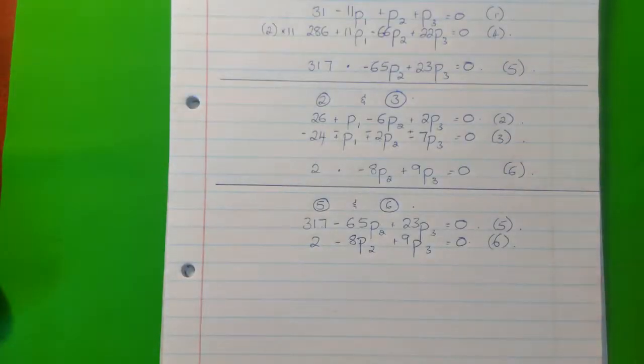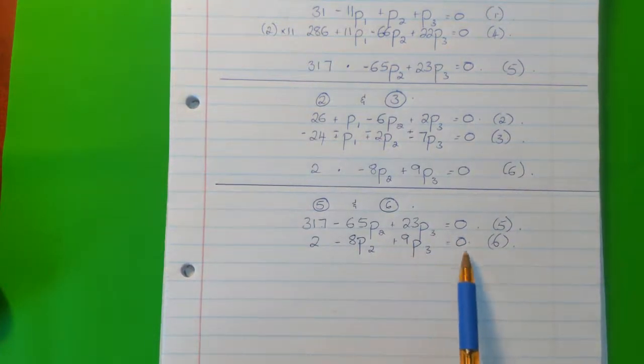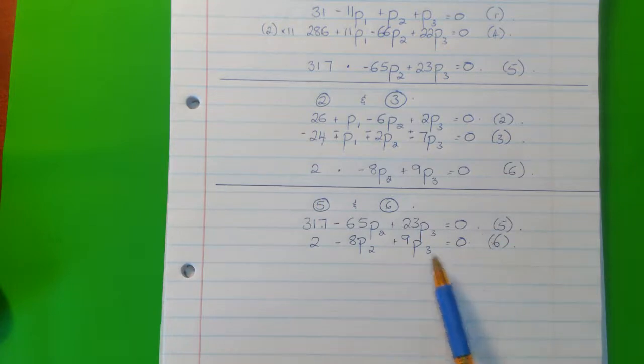What we are now going to work with is equations 5 and 6. So I've taken equation 5 and equation 6, written them out here, and what we now have is two equations with two unknowns. Our next step, if we continue with the method of eliminating variables, is to determine the next variable we want to eliminate and how we go about that.